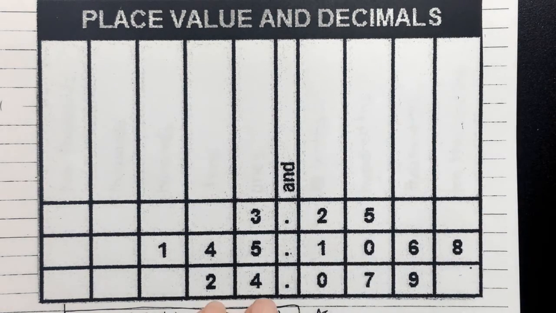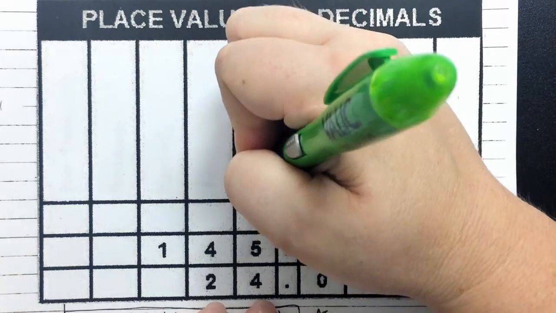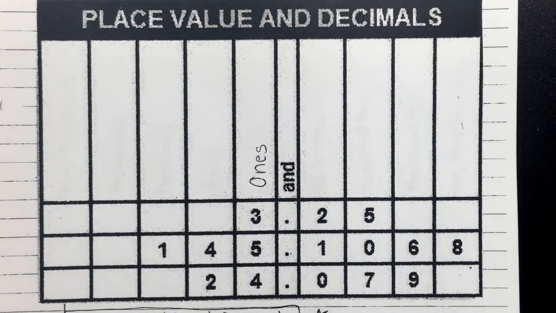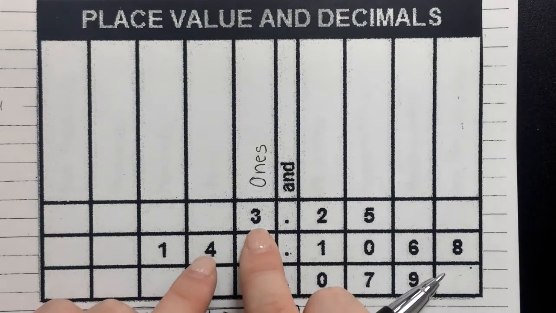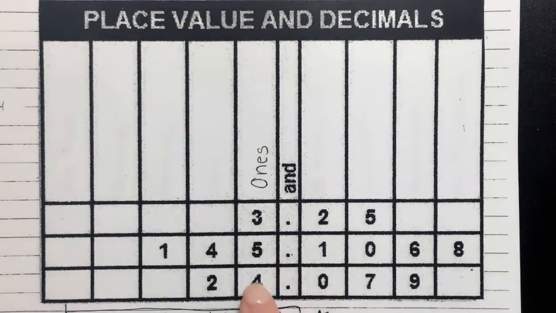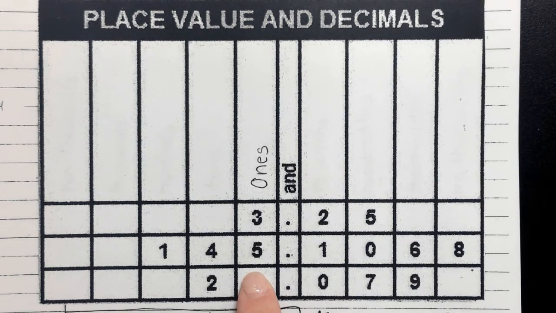Macy? The ones. And if you need to turn your paper to fill that in, you can. So that's my ones place. All right, if I wanted to know the actual value of that, so this 3, the value of a 3 in the ones place is 3. The value of a 5 in the ones place is 5.